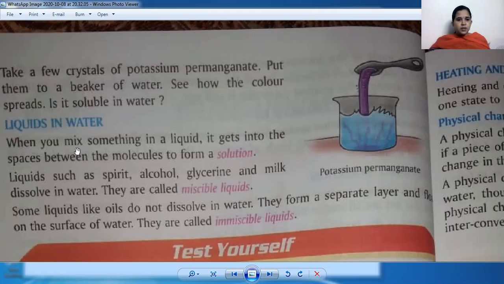Okay. So when you mix something in a liquid, it gets into the spaces between the molecules to form a solution. Liquids such as spirit, alcohol, glycerin, and milk dissolve in water. They are called miscible liquids. Some liquids like oils do not dissolve in water. They form a separate layer and float on the surface of the water. They are called immiscible liquids. So, miscible liquids and immiscible liquids.